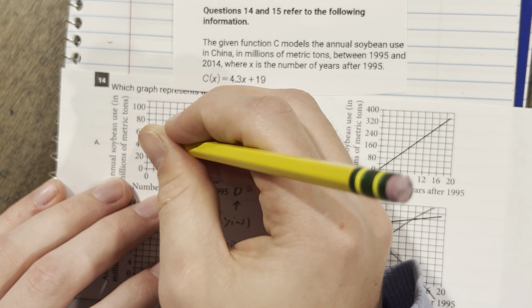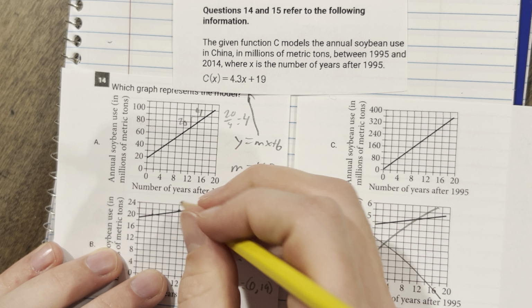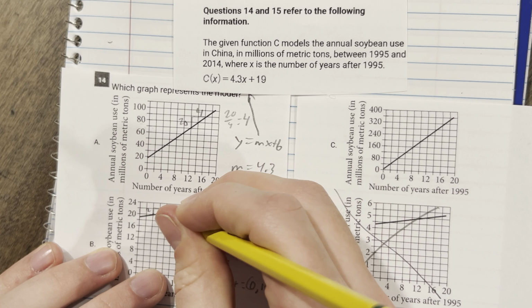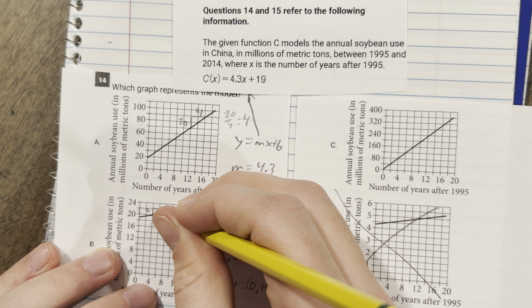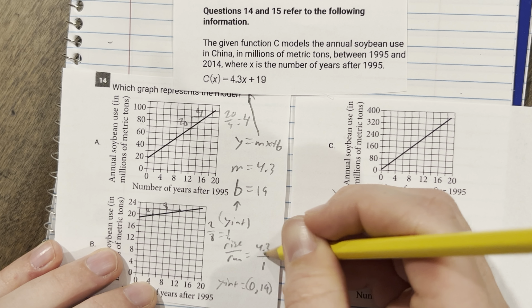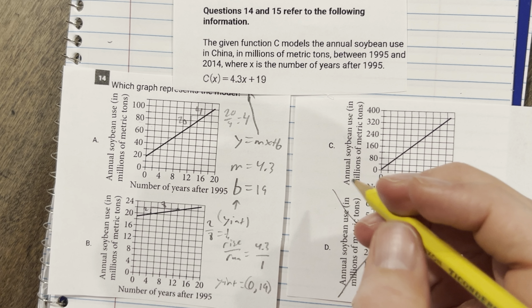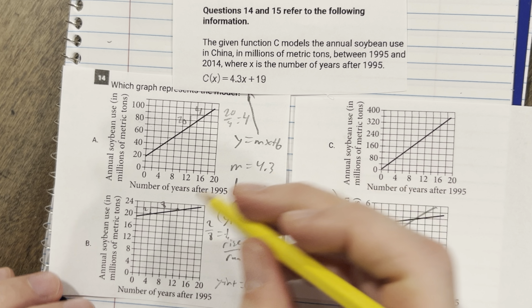Let's try this one. We have a point here. We have a point about here. We go up, looks like 2. Okay, because each tick mark is 2, because 2 tick marks is 4, right? So up 2 to the right in the positive direction, 2, 4, 6, 8. So you have 2 over 8, which equals 1/4. That's not close to 4 over 3, right? Or 4.3. So 1 over 4 is not the slope we're looking for. C, cowboy.